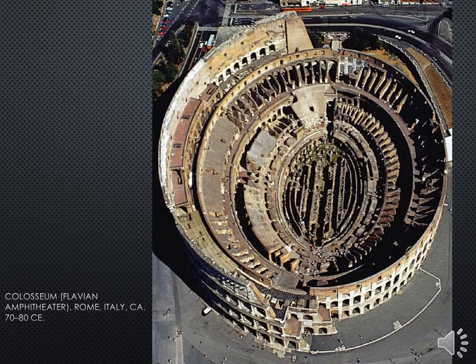The entire amphitheater took less than 10 years to build, which again is absolutely amazing when you start thinking about the scale of this thing. At its height, this could hold approximately 60,000 spectators. Some estimate perhaps as many as 80,000 spectators.